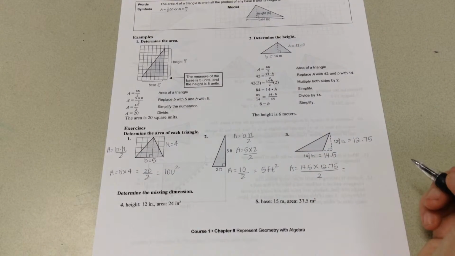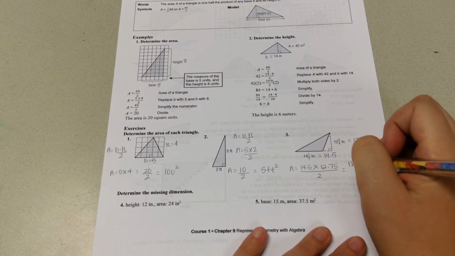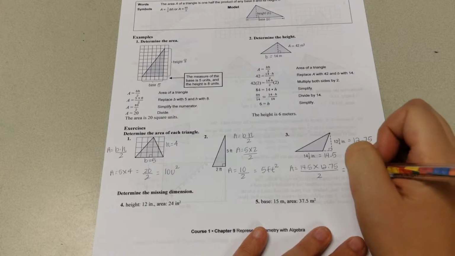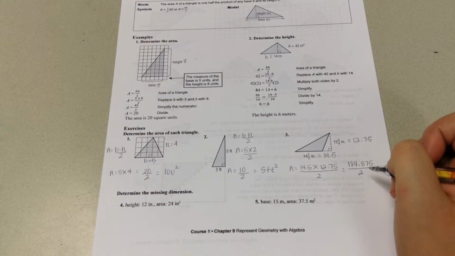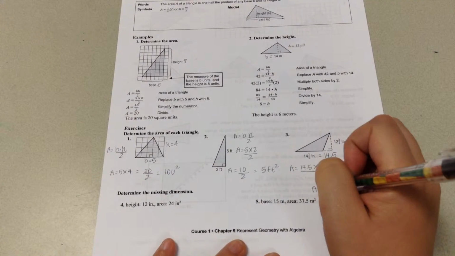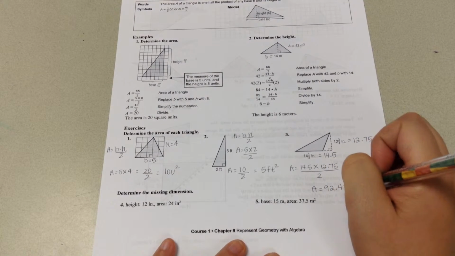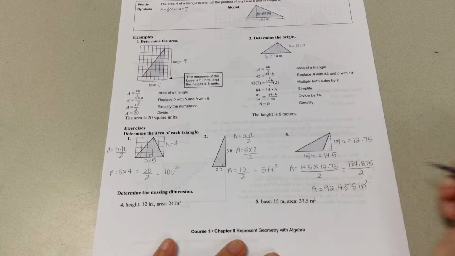So 14.5 times 12.75 is going to give me 184.875, and then I have to divide the whole thing by 2. If I divide everything by 2, then the area is going to be 92.4375, and then we put inches squared.